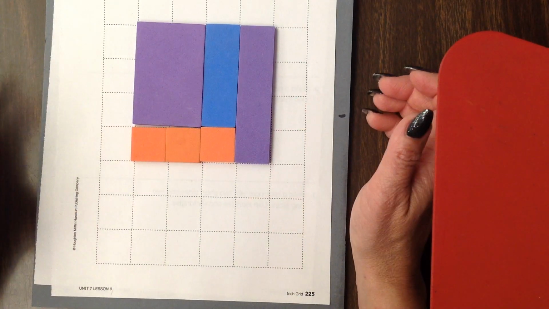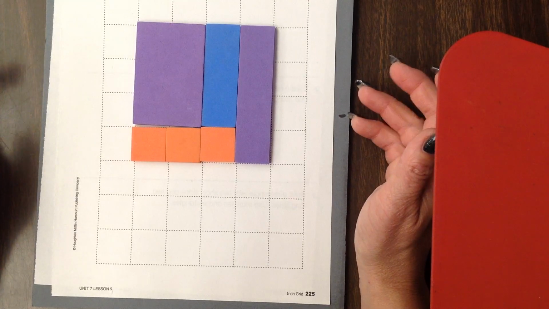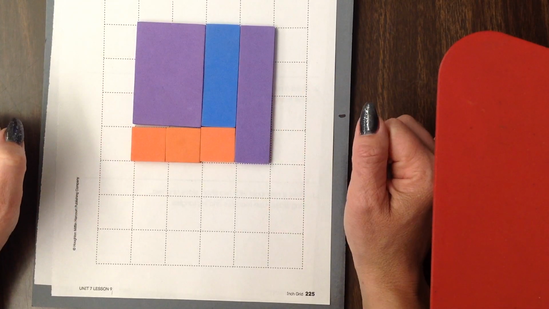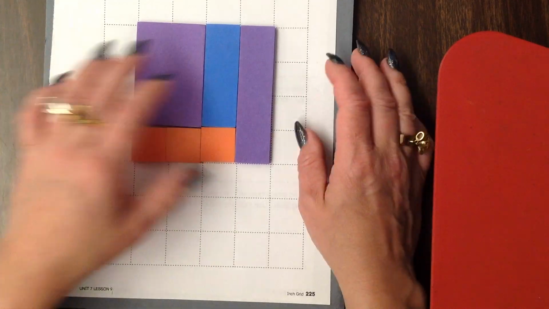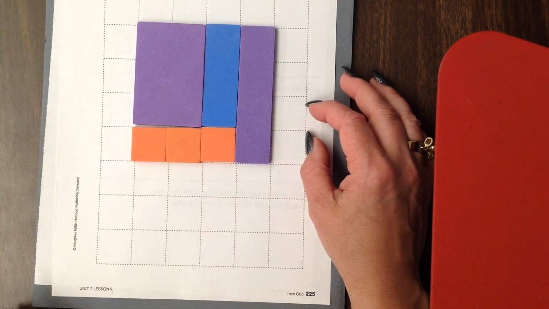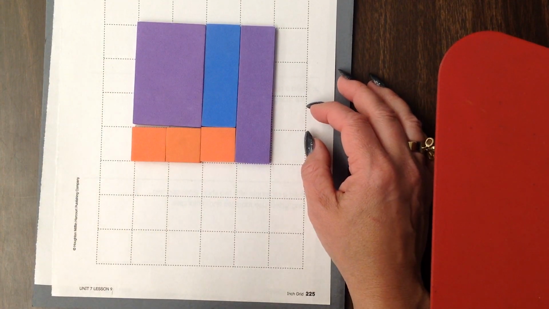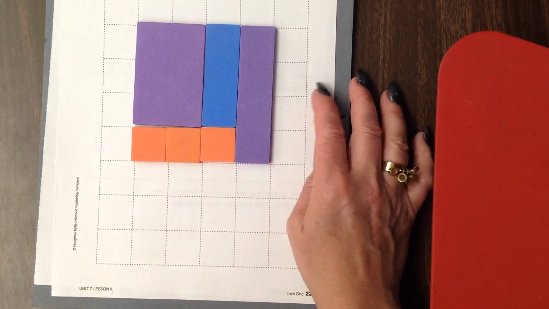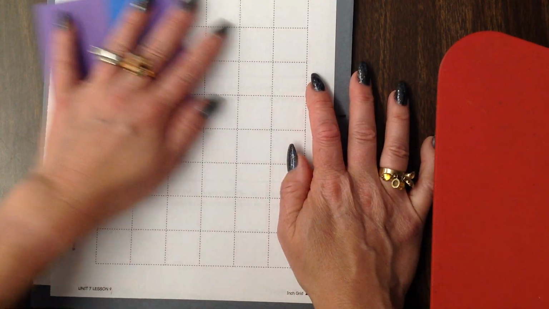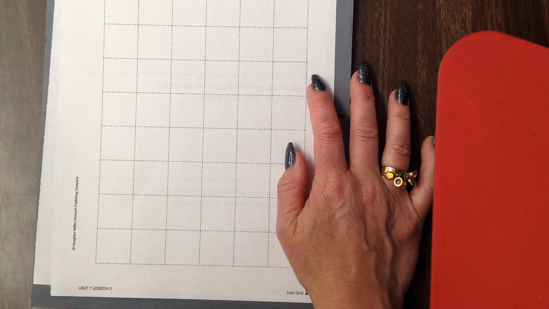So you can see that there are different ways, and you can go ahead and push pause and try out the different ways that you can make different squares with the pieces that you have. I have a few more of these pieces than you probably have copies of, which is why I can make some of the different ones. All right, let's talk about some of the other shapes that we have.